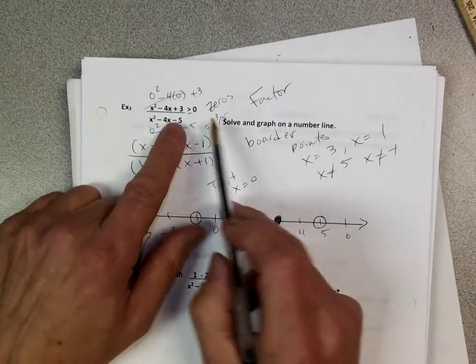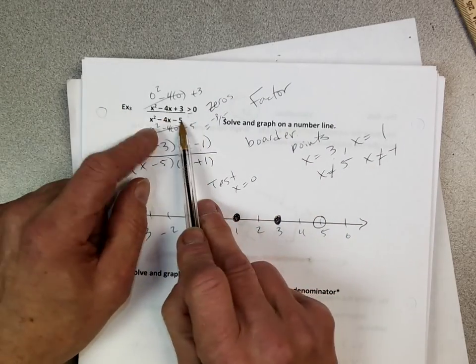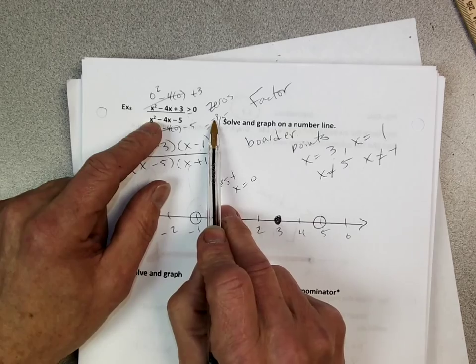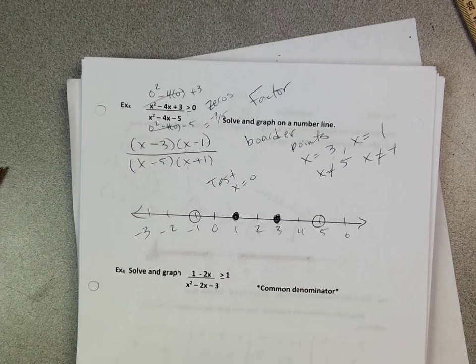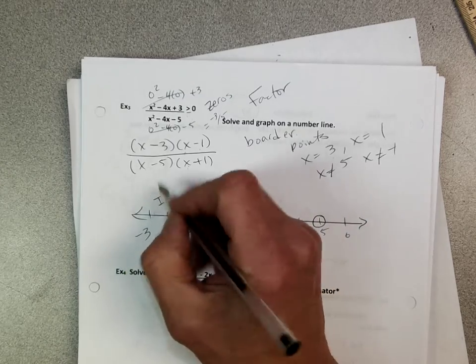Okay, now, is negative 3/5 greater than 0? Is this negative 3/5 when we plug it in greater than 0? No. So that means we do not shade 0, all right? Well, let's test another point. So let's test region 1. Let's test number negative 2.